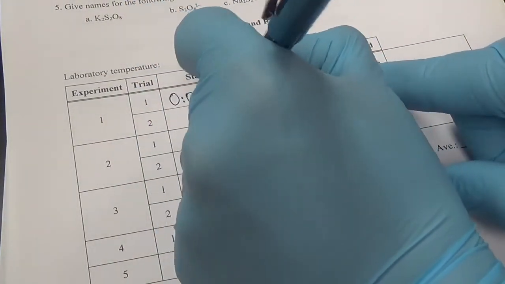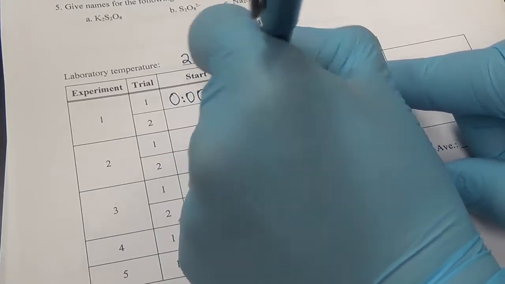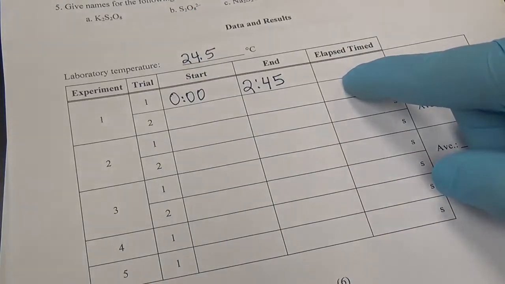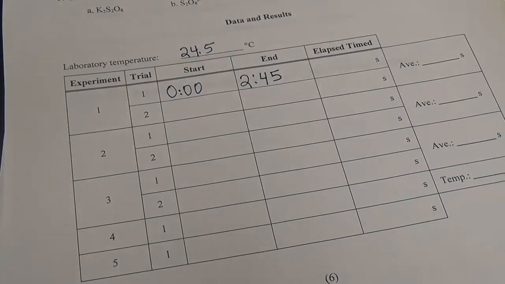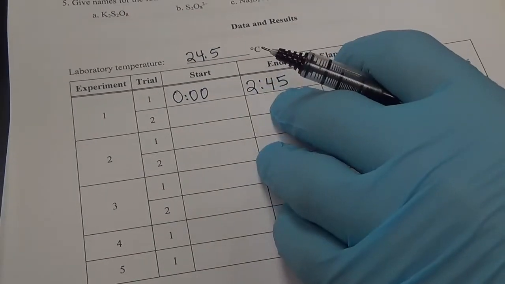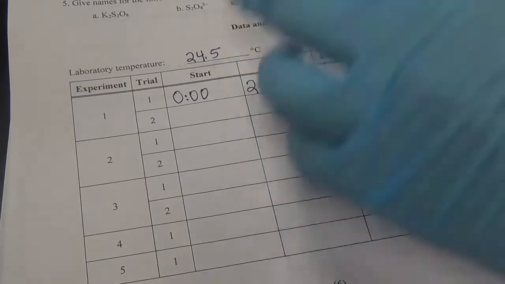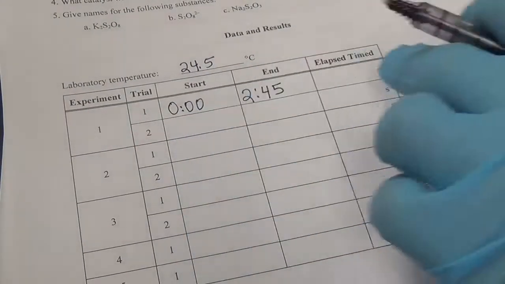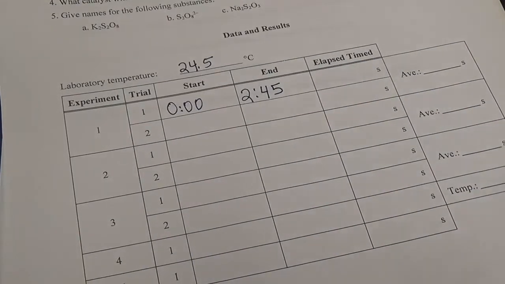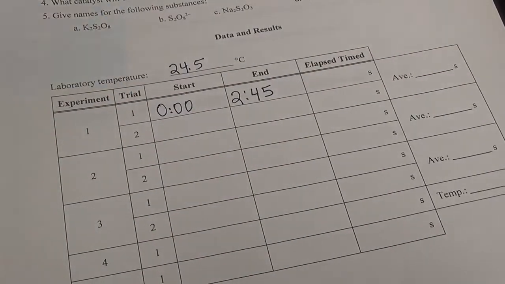We're going to have to convert that to seconds. We can do that in our head, or we can do that a little bit later. But for right now, it took 2 minutes and 45 seconds. Don't forget to convert the whole thing to seconds here. We've got to do one more and then take the average. So let's go ahead and do trial number 2 of experiment 1.